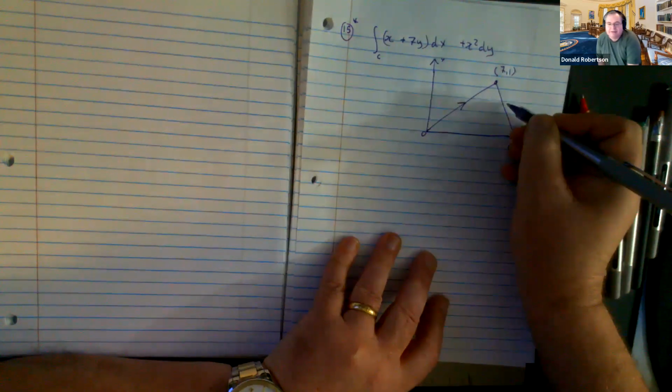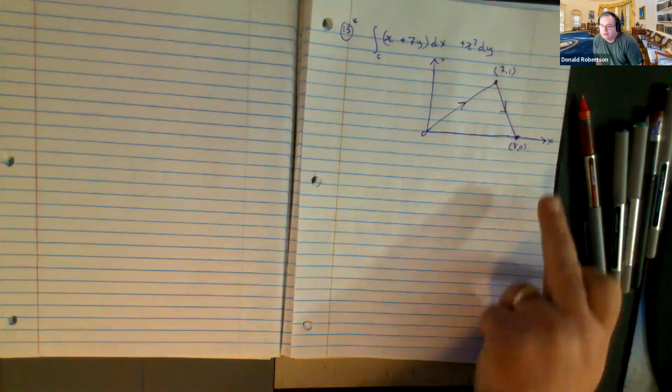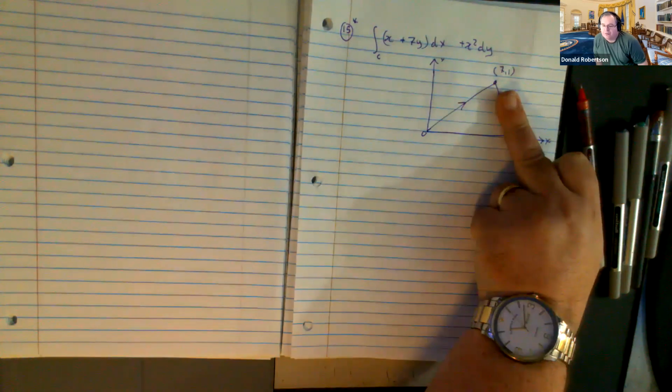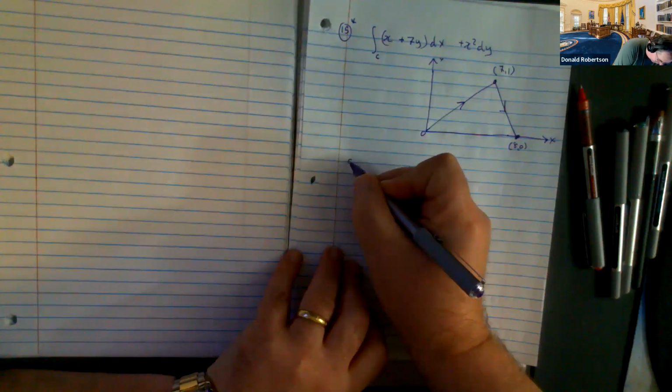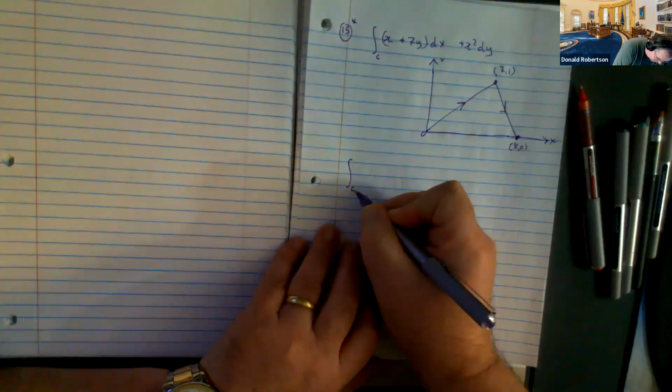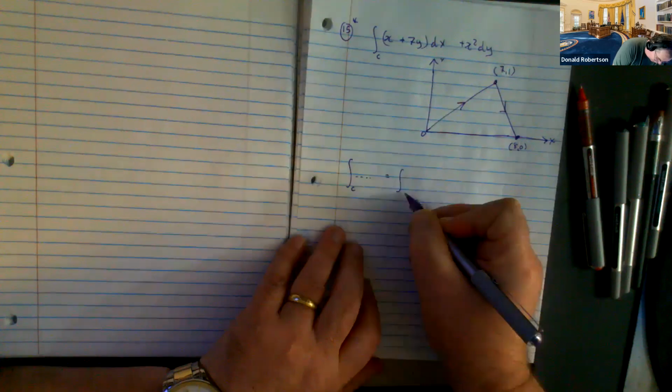That's C. And this particular one is a little bit different than any of the others, because normally don't we just get one line, 2 or 3 dimensions? Here we've got 2 distinctly different lines. So first thing I'm going to do is find the integral of this thing. I won't write it all down. And I'm going to split it into 2 pieces.